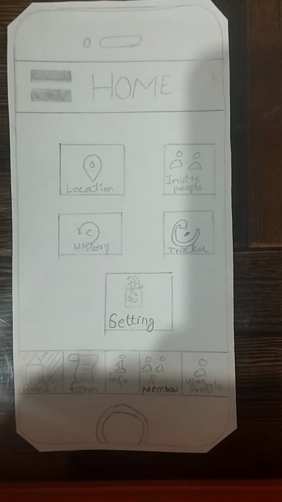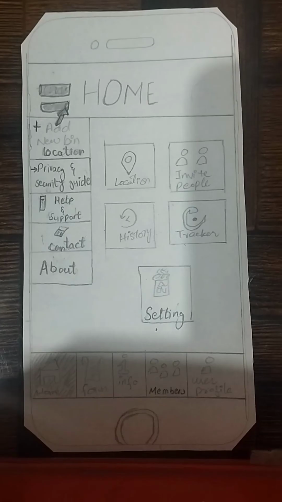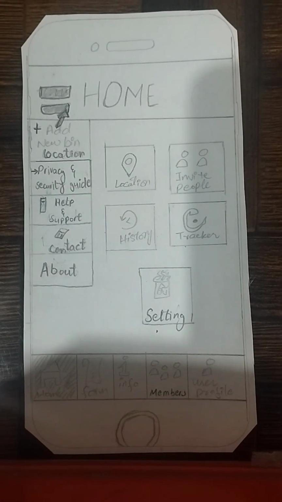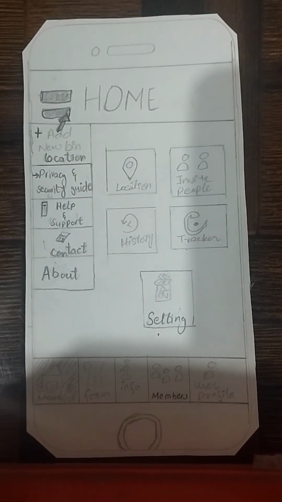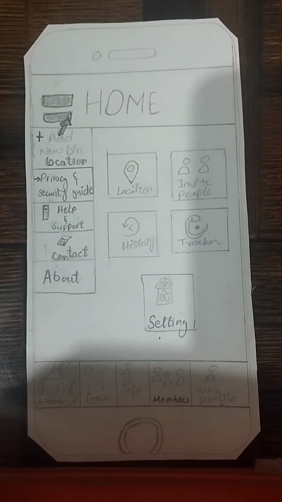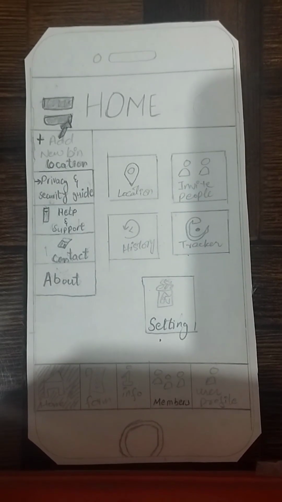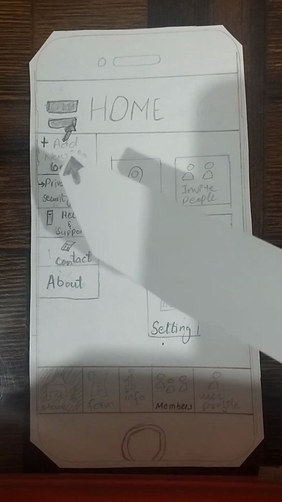In the last case, we can click the button of menu. After clicking the menu page, you can see add new bin location, privacy and security guidance, help and support, contact and about. So one by one we can discuss it. First we can click the add new bin location.